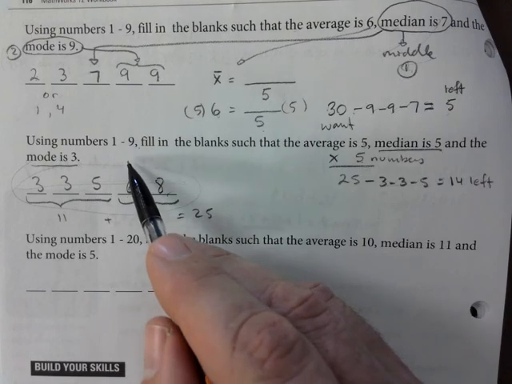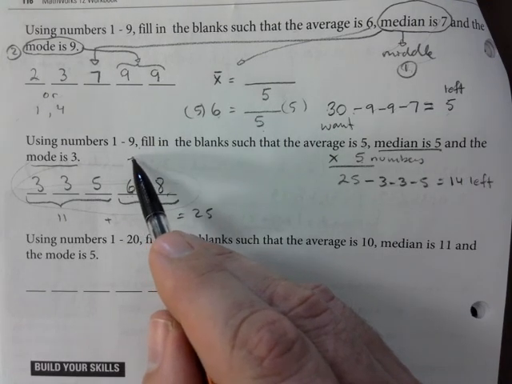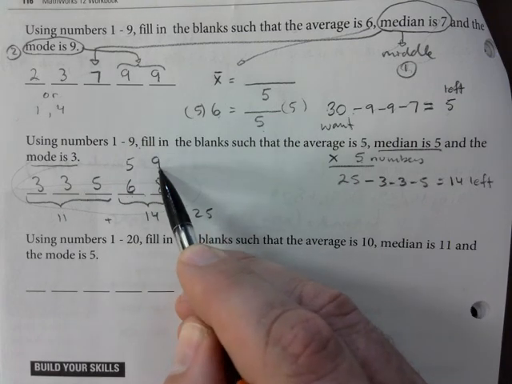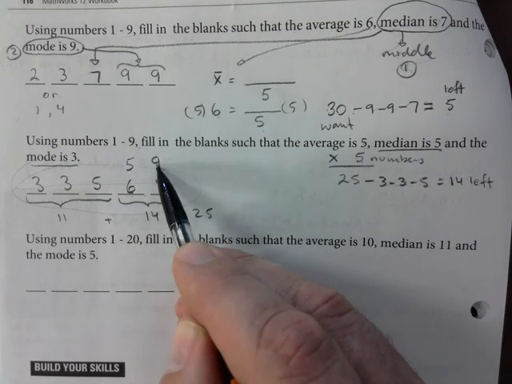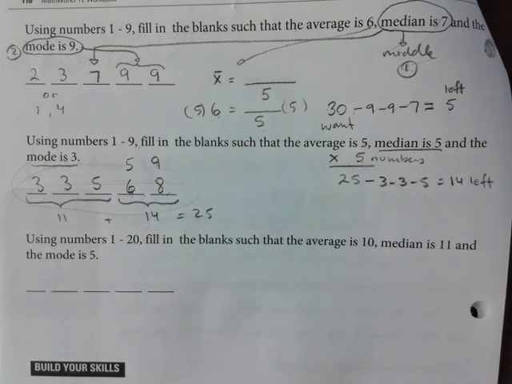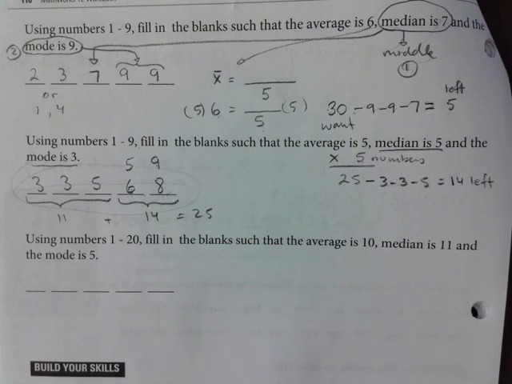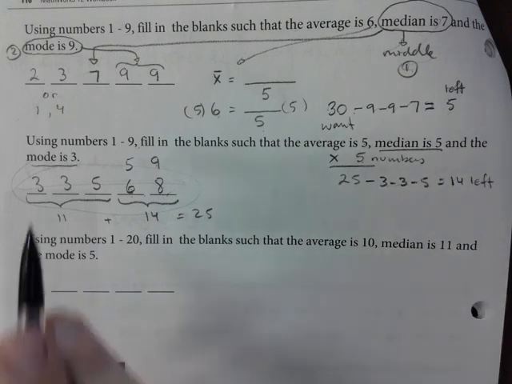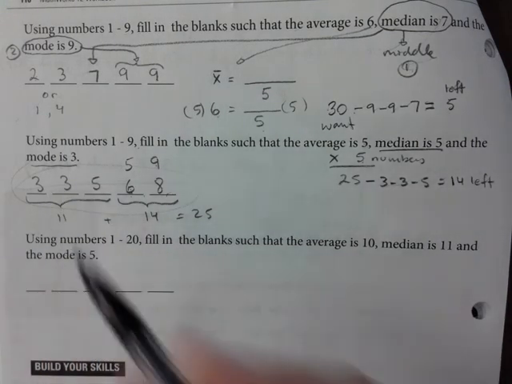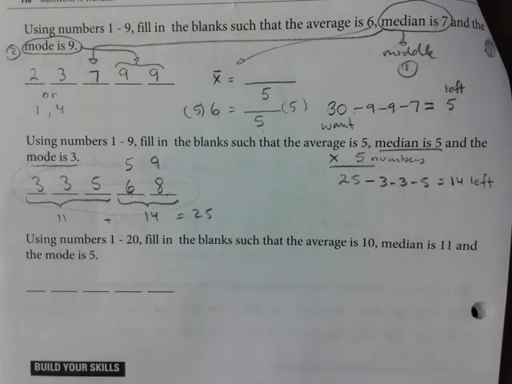You could do, what else do we have? 5 and 9. 5 and 9 you could have picked. 5 and 9 also add up to 14. 6 and 8 add up to 14. Do I have any other ones? You could do 7 and 7, right? But what's the problem if you do 7 and 7? Mode, it conflicts with the mode here. Then you have two modes, and that's a problem, right? So 7 and 7 is not an option.